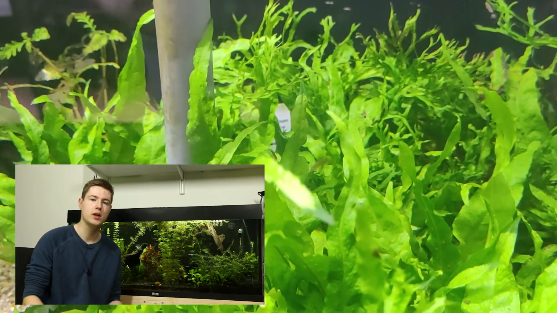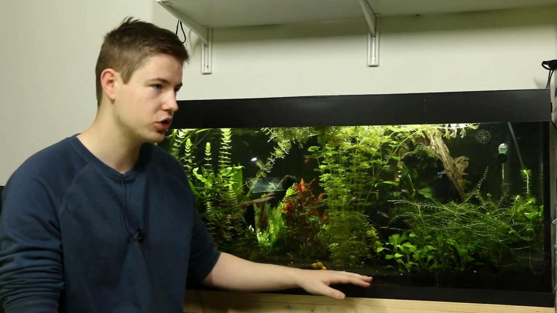So that's the first one. It's a very slow grower, and what you need to know is that it does have roots, but don't bury the roots in your substrate. Instead, stick the plant to a piece of wood or a piece of rock. It's a very simple plant, and most people say it's unkillable, but I have managed to kill some Java Fern, but it's going to be hard. So that's a good plant.